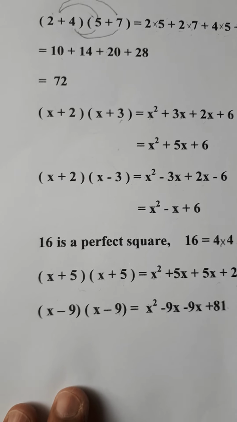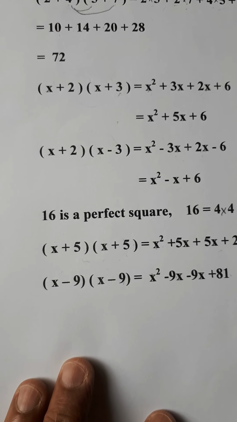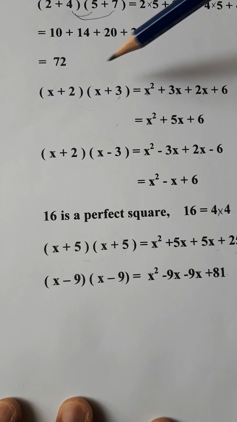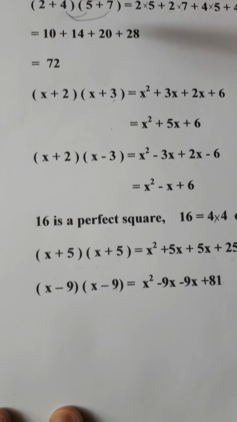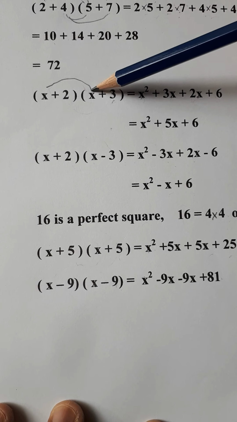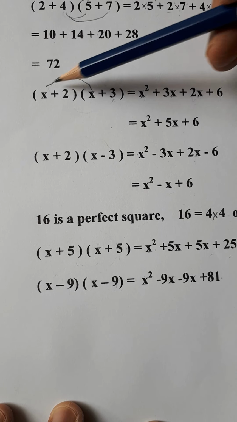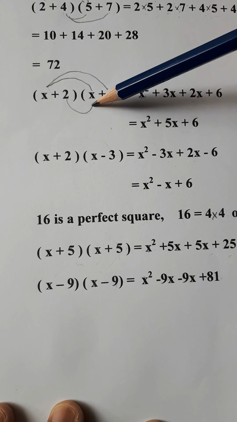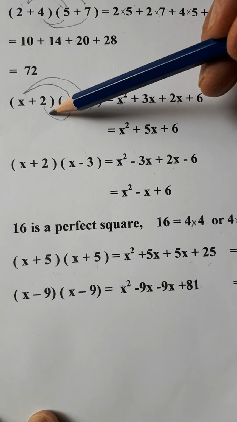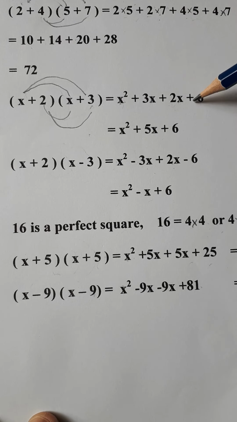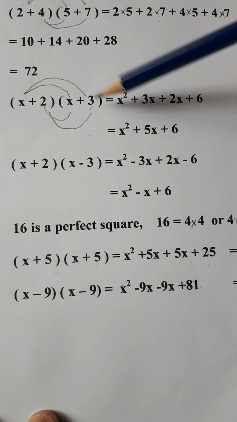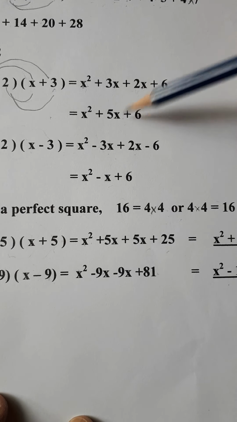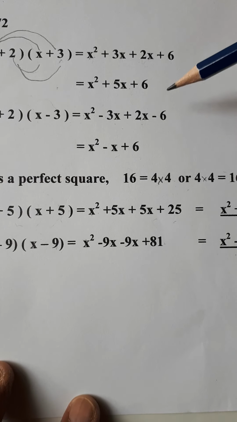Now you will see why I explained that. When you come to this kind of multiplications with algebraic expressions, you do the same thing. x times x, x squared. x times 3, 3x. 2 times x, 2x. 2 times 3, 6. You have to follow the same procedure, same pattern all the time. And 3x and 2x we already know will be 5x. So that is our expanding.